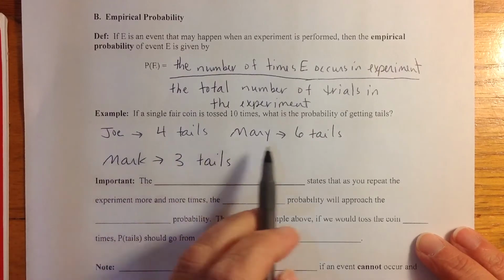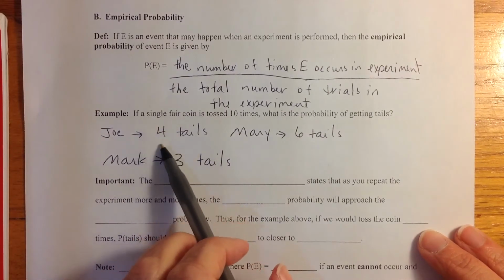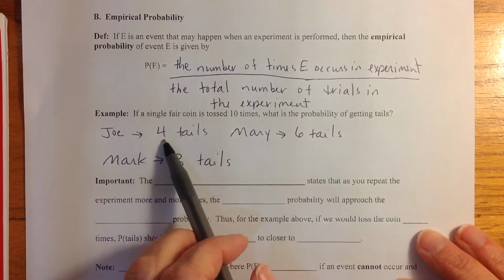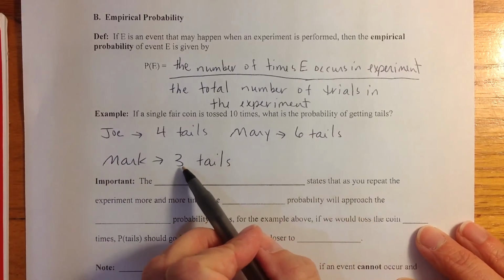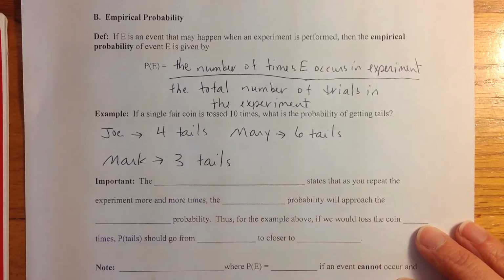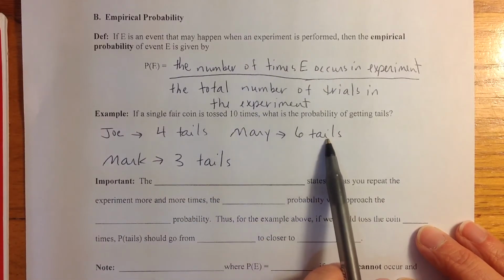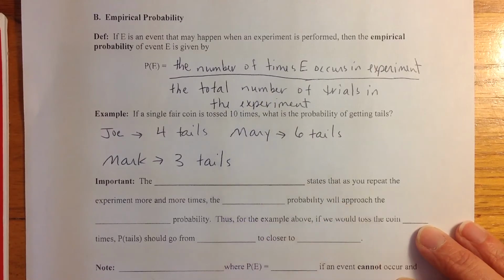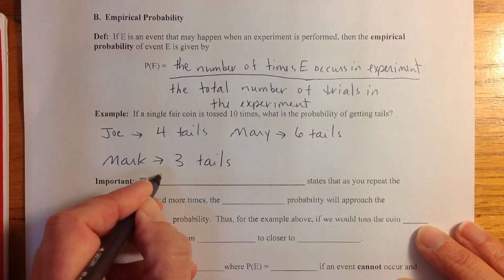So for any one of these, the probability for Joe would be 4/10. This would be 6/10, and this would be 3/10. That's because it's how many times we saw tails over 10 tosses. So what's important here is the law of large numbers.